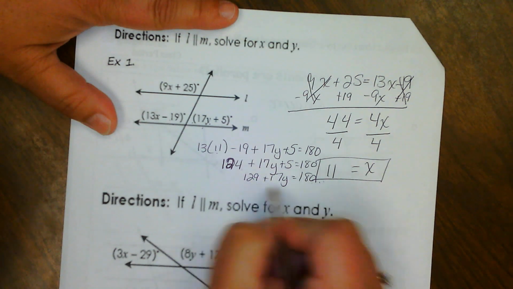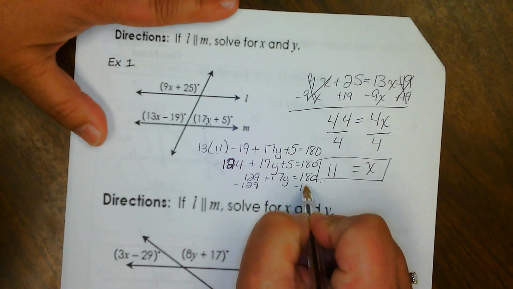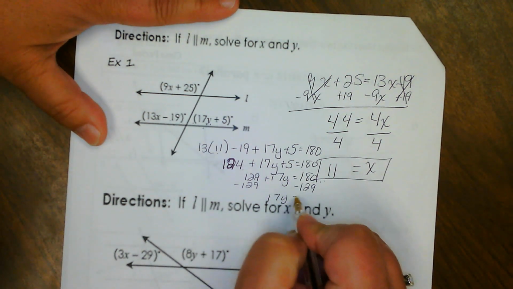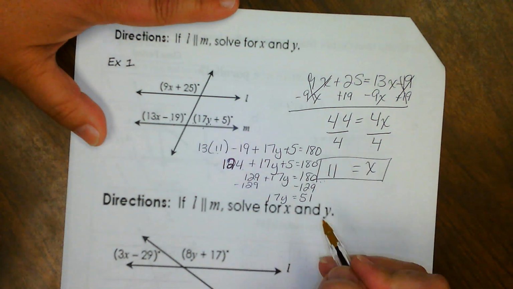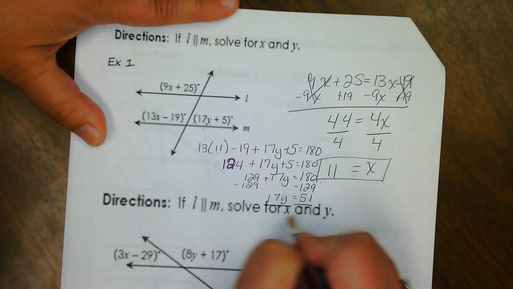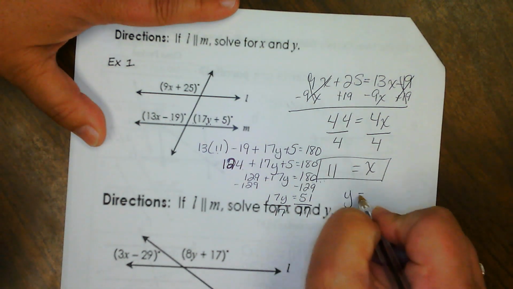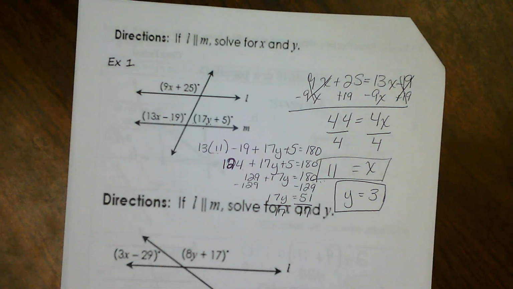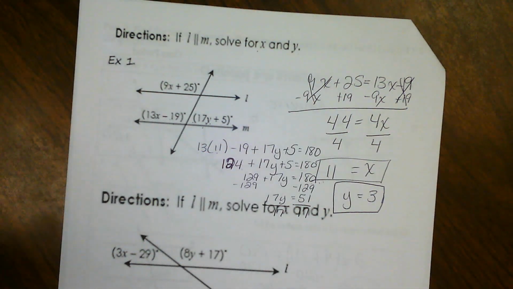Now I can start moving things to the other side. Take this 129 from both sides, and I wind up with 17y equals 51. When I divide both sides by 17, I wind up with y equaling 3. Beautiful. And I'm done, because all this asks me to do is solve for x and y.